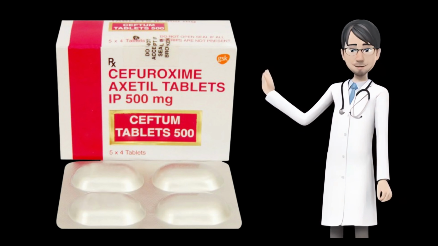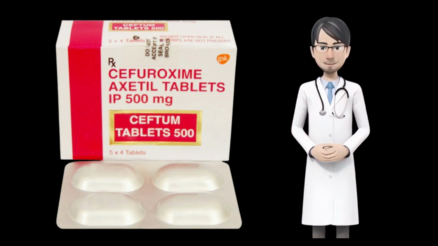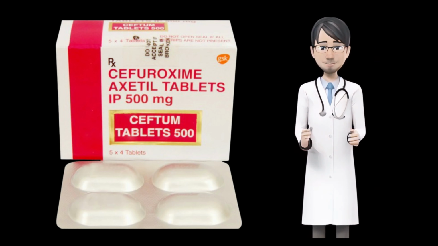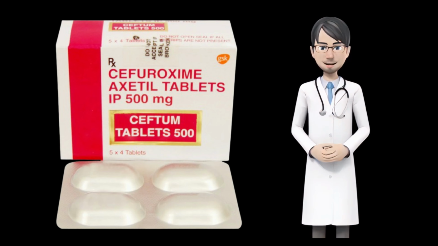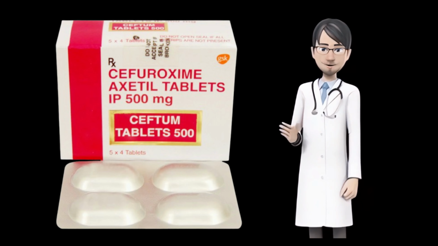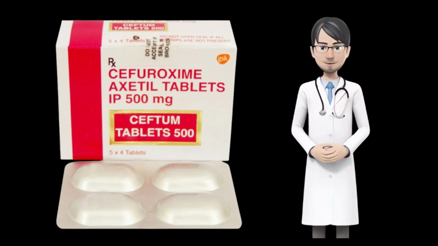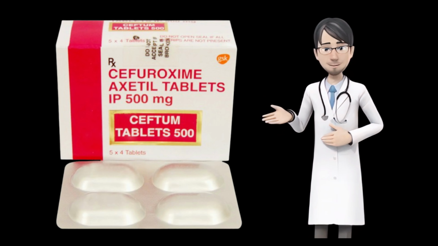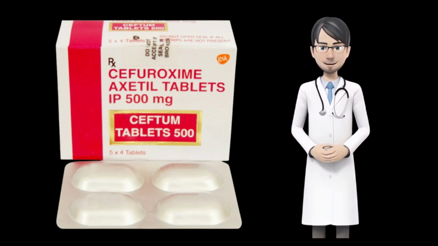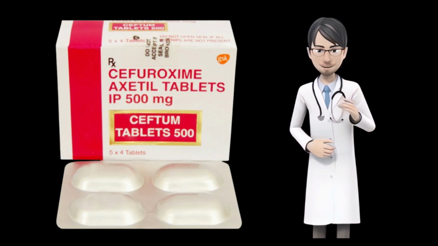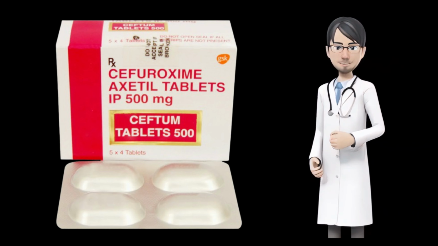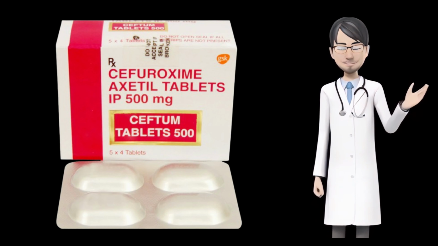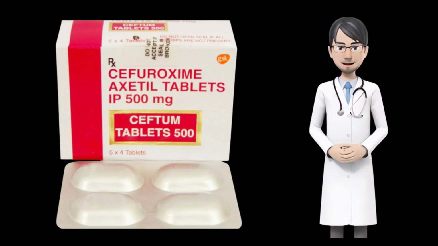What are the benefits and uses of Ceftum? Ceftum is primarily used to treat bacterial infections in various parts of the body. Its broad-spectrum activity makes it effective against many different types of bacteria. Conditions Ceftum treats. Ceftum is commonly prescribed for treating respiratory tract infections, bronchitis, pneumonia, laryngitis, sinusitis, ear infections, throat and tonsil infections, pharyngitis, tonsillitis, urinary tract infections, skin and soft tissue infections, gonorrhea and other sexually transmitted infections, Lyme disease.